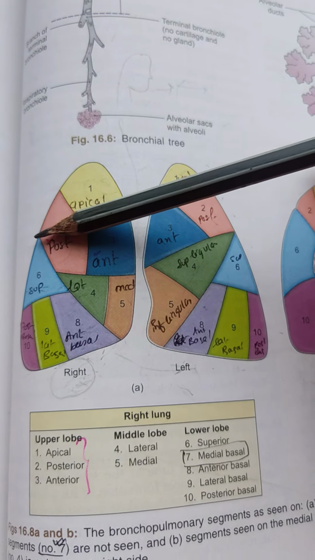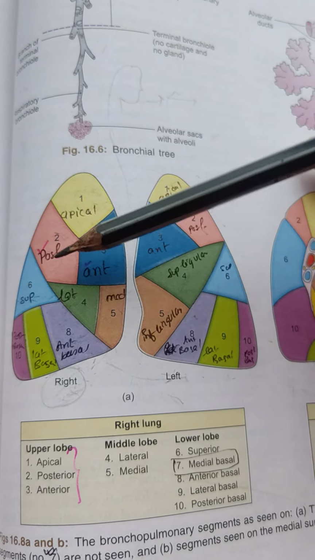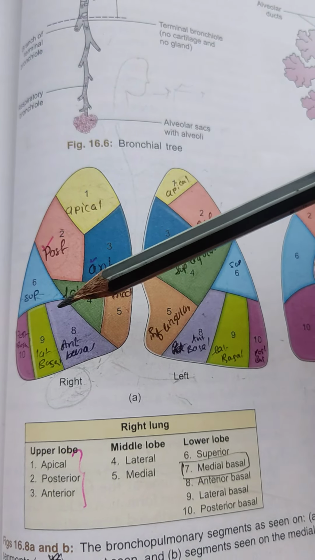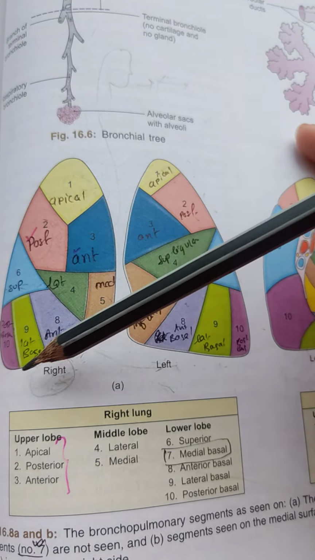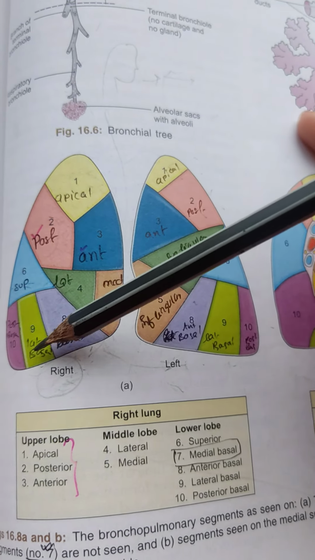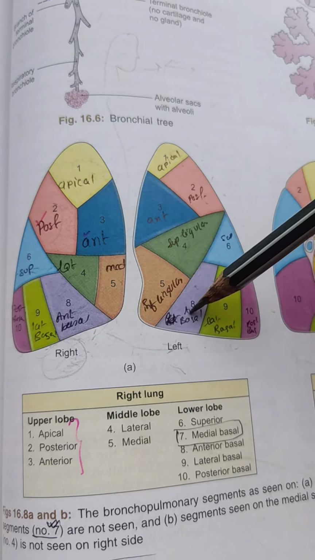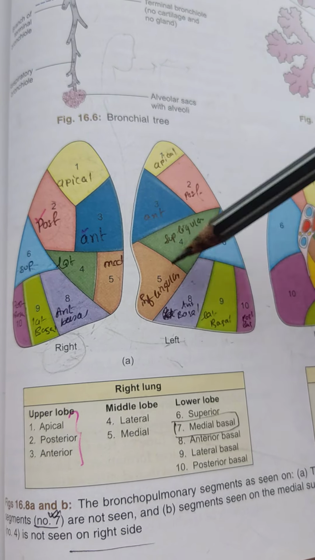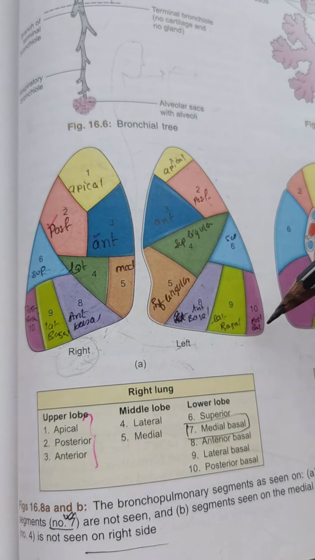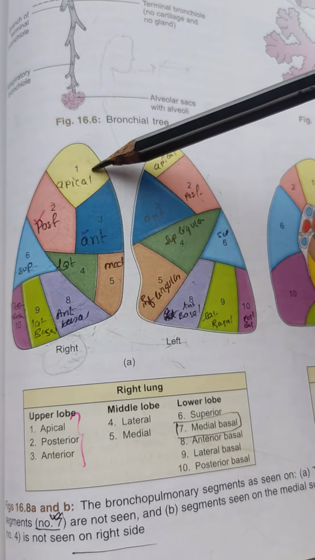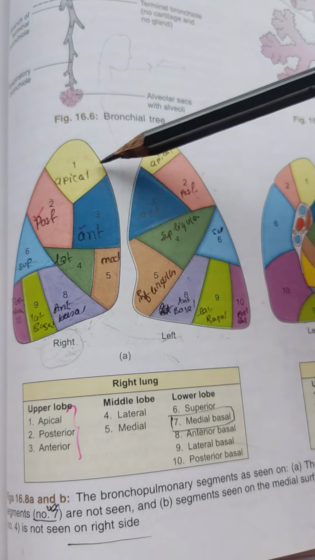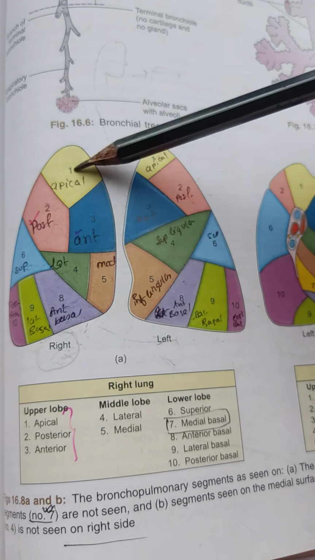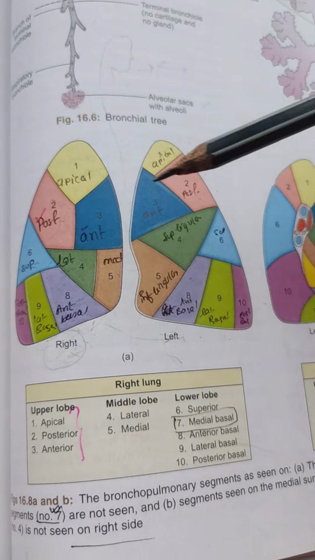And in the inferior lobe, we talk in this manner: medial, then to the most posterior. Seventh is the medial basal, then anterior basal, then again towards more back the lateral basal, then posterior basal. So medial basal 7, then anterior basal 8, then 9, then 10. After apical, we always give the position 1. After 1, I am talking about the posterior, which is at the back, then the anterior: 1, 2, 3, and then 4, 5 I will be talking about later.